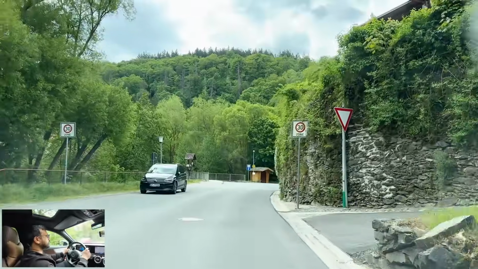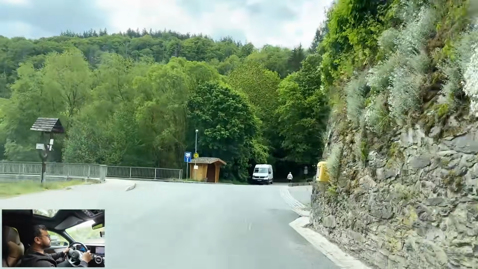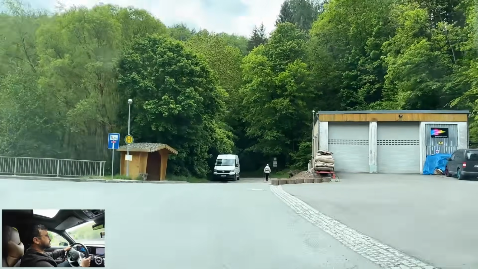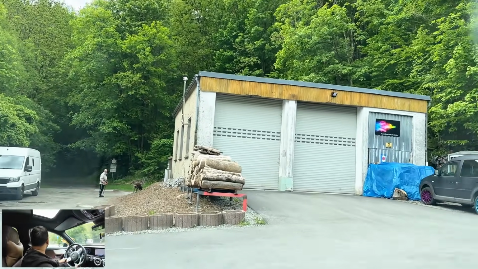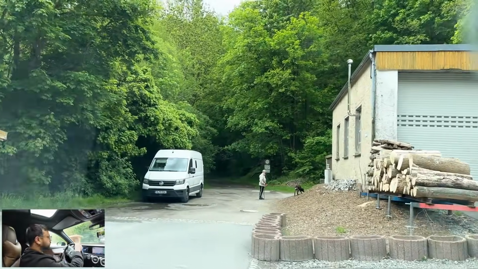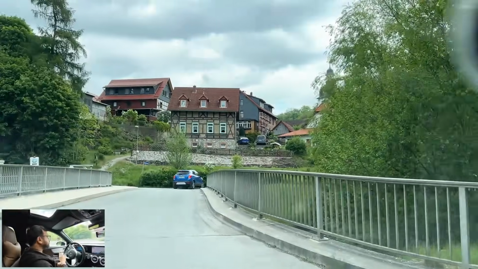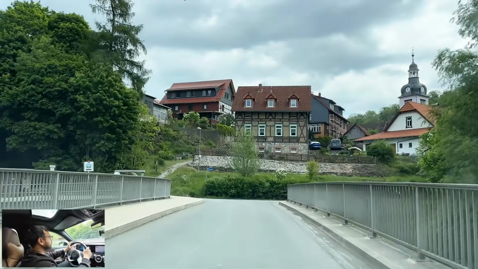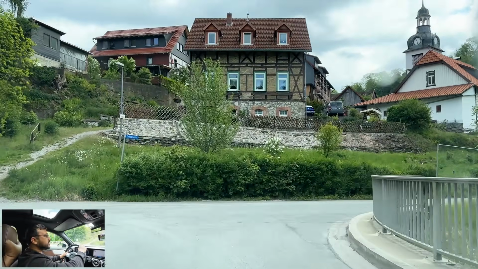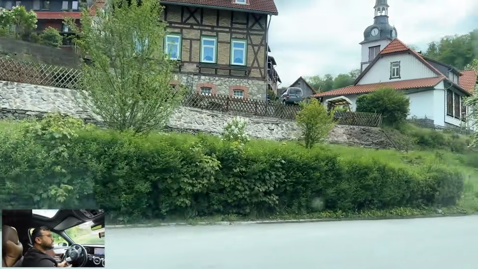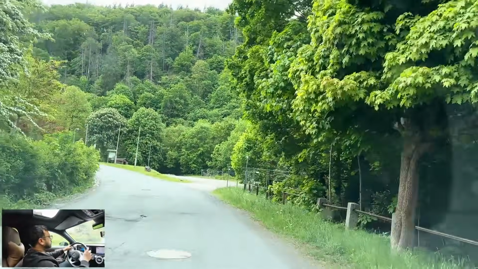Now we are entering a 30 zone. So here all rules and regulations about 30 zone apply. Now from here we want to turn left. So here we have to indicate and then we have to turn left. As we are driving in 30 zone, we have to remember all the rules and regulations about the 30 zone. One of the important rules is right before left rule.